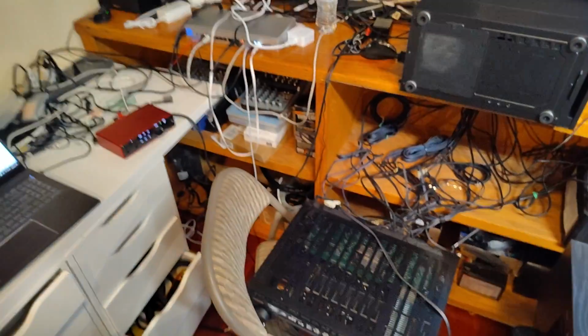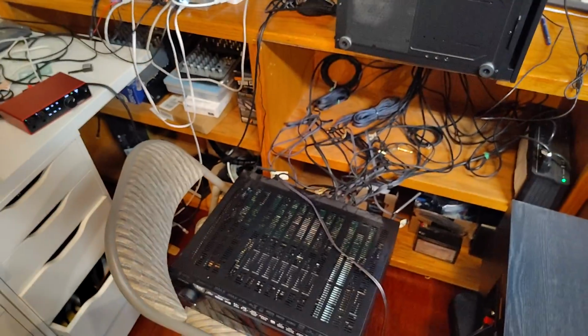Okay, so I've been debugging this issue and I just want to record the resolution for it.